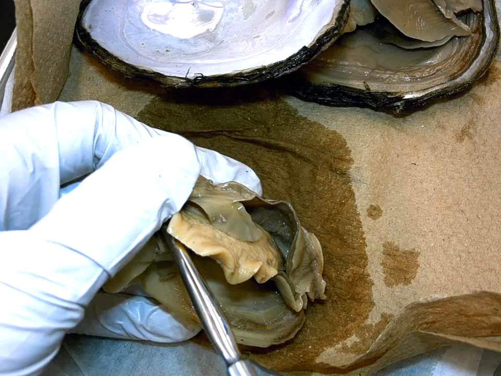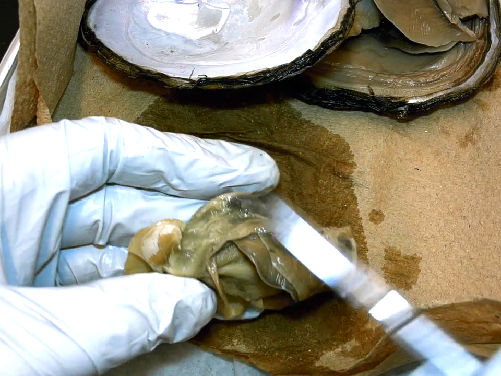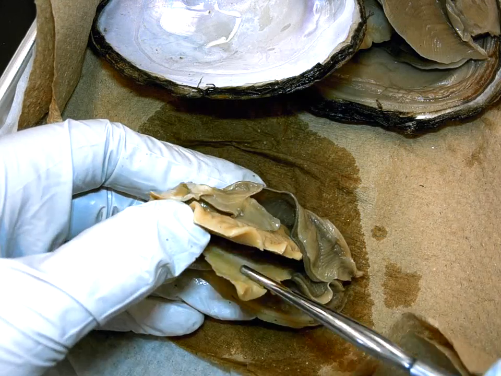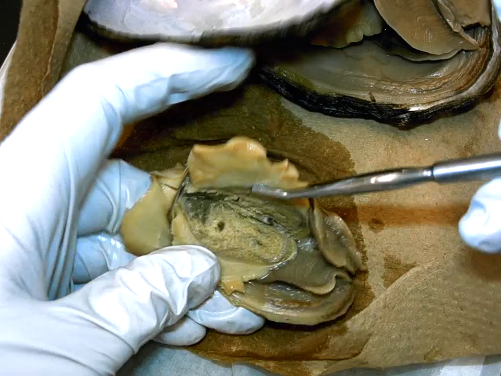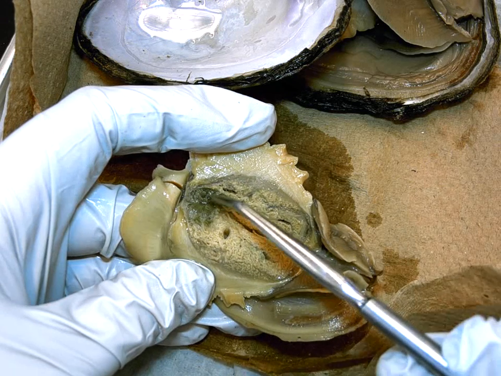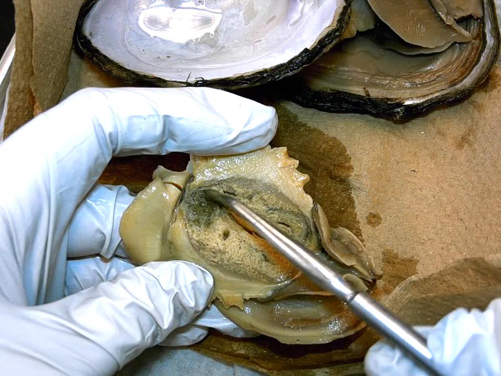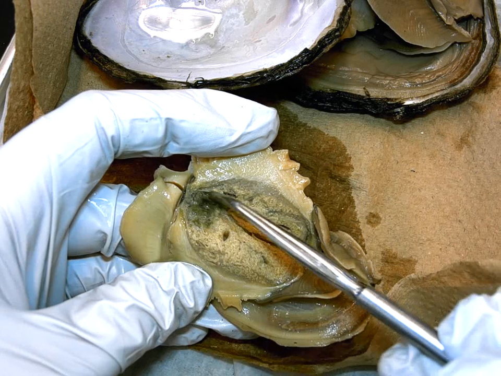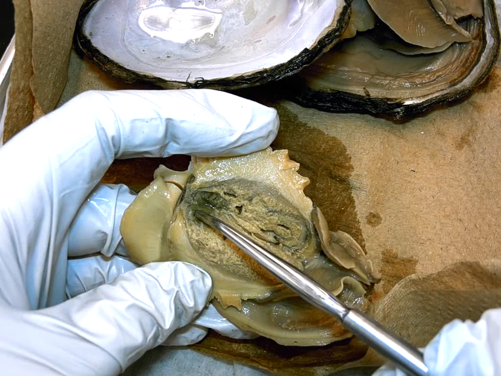and this would be its mouth. Now the mouth leads to a very short digestive system, which we cannot see, and widens into the stomach. Now the stomach is very difficult to see. We just know where it's located because it has this green digestive gland wrapped around it. So technically the stomach would be in this region, and this would be the digestive gland that surrounds it.